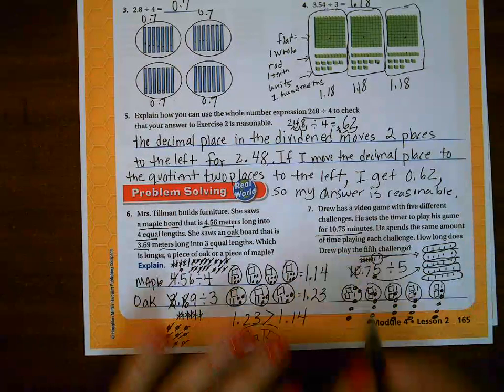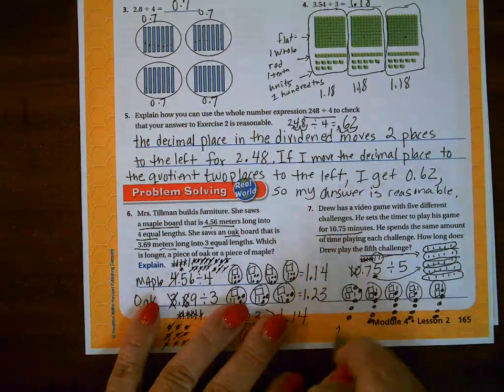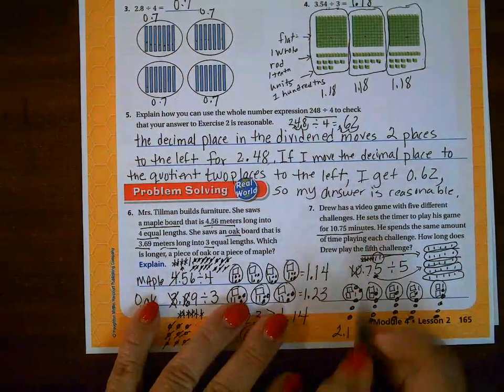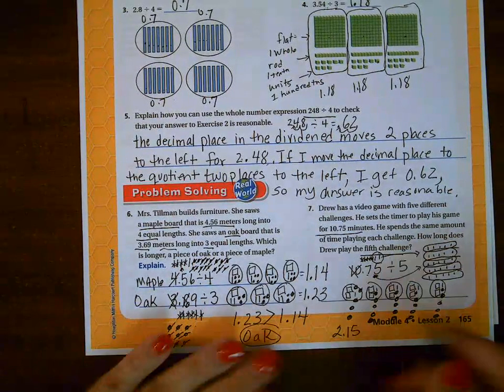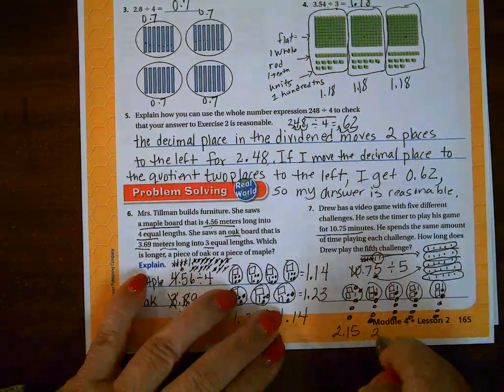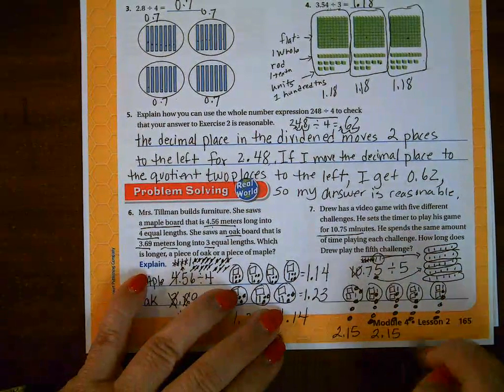All right, so my answer is going to be 2 wholes. I have 1/10 and 1, 2, 3, 4, 5 hundredths, and so my answer that he spends on that one game is 2 and 15 hundredths minutes.